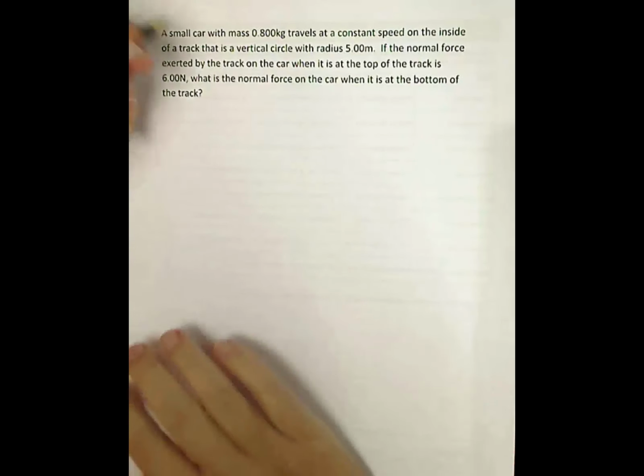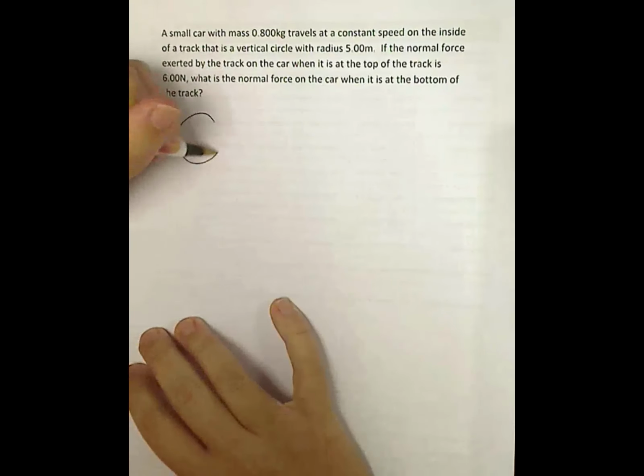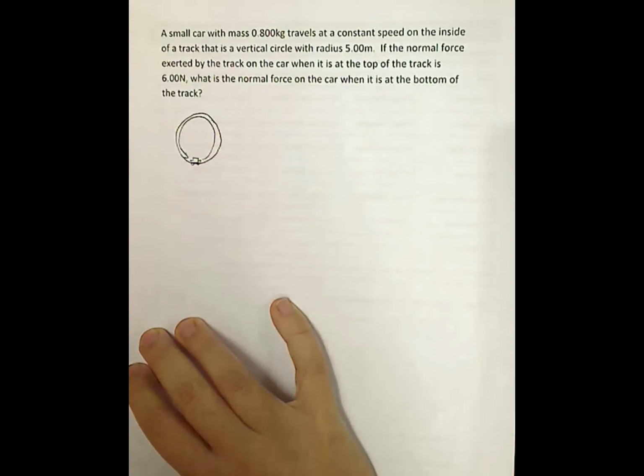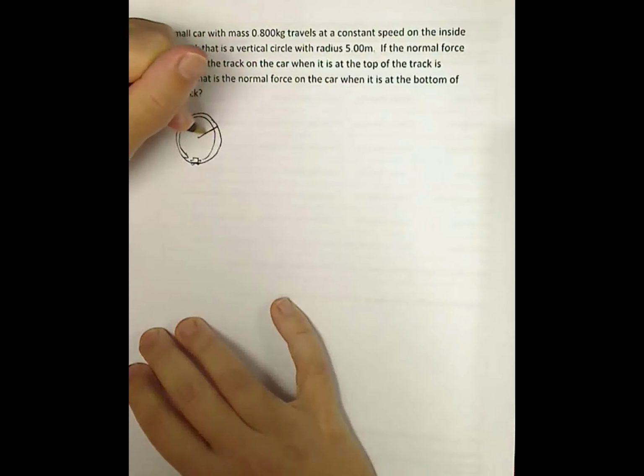For Chapter 5. Now I have a small car with a mass of 0.8 kilograms. It travels at a constant speed on the inside of a track that's a vertical circle with a radius of 5.00 meters. So let's draw what that means. This is something like your little dinky cars, and you've got your car going around on the inside of the track. Okay, we're told it's a circle with a radius of 5 meters, so the radius here is 5.00 meters.